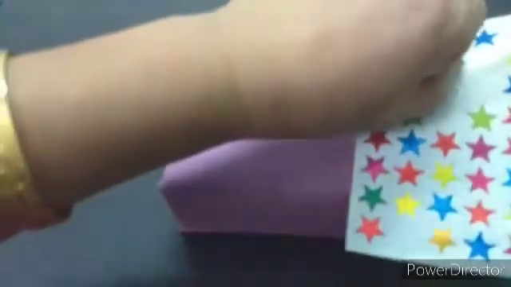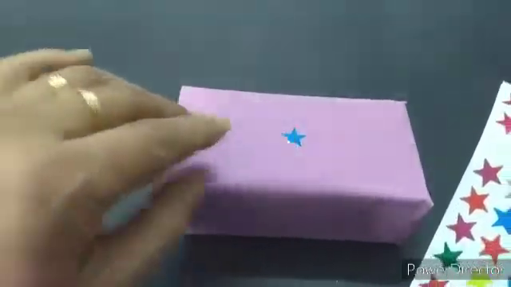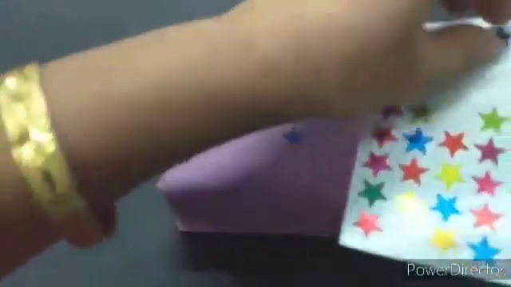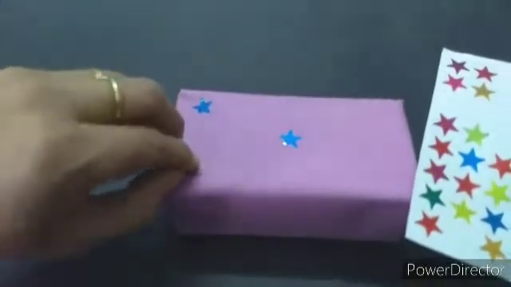We will take one star from here and we will paste it. इस तरह हम पूरे बॉक्स को ऐसे स्टार्स से डेकोरेट करेंगे.